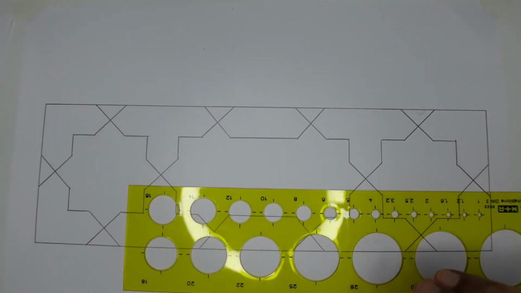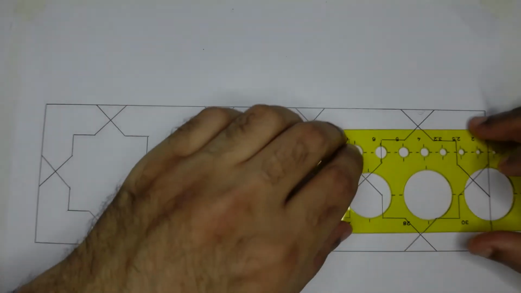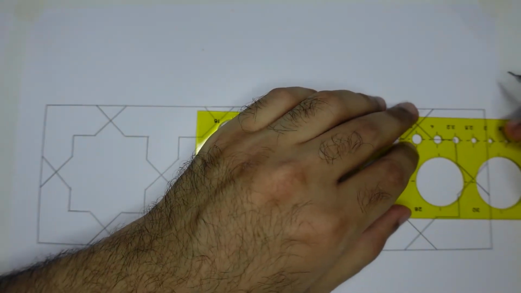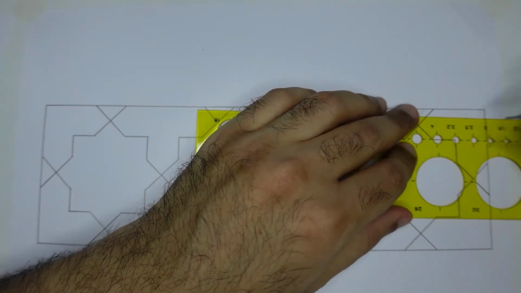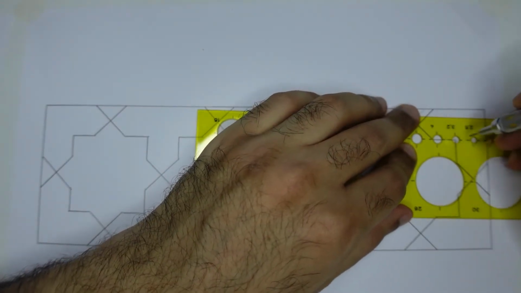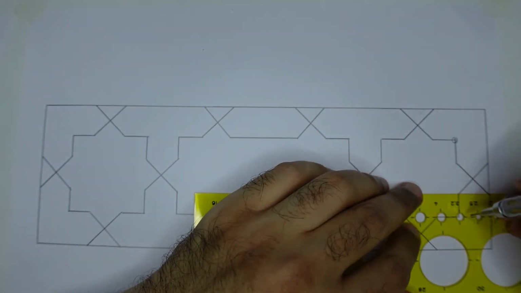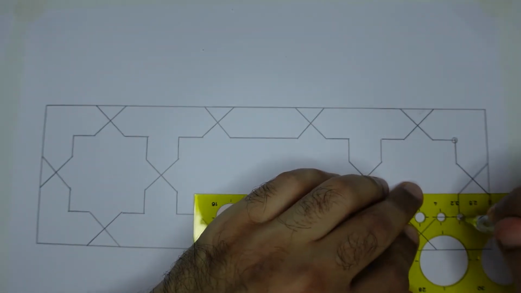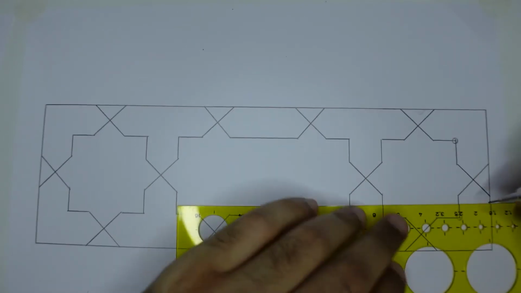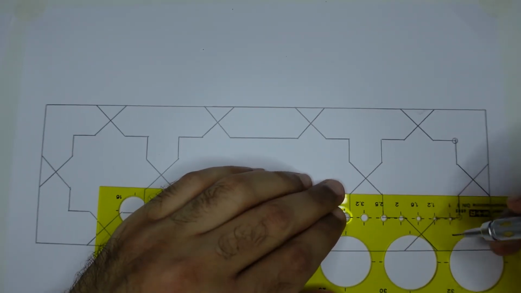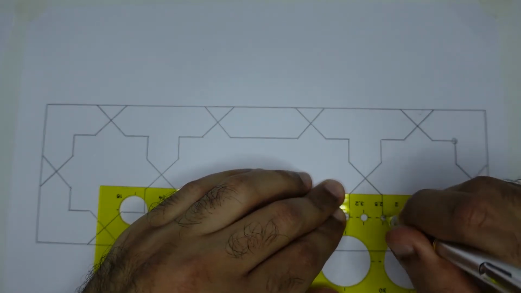So let me demonstrate on this circle. As I said, I will use the 3.2 millimeter circle as the guide for me. As you can see, for 4-fold patterns, it is easy because all the angles, or most of the angles, are either 90 degrees or 45 degrees. So it is easier to align the circle.